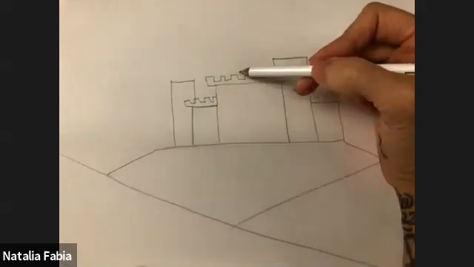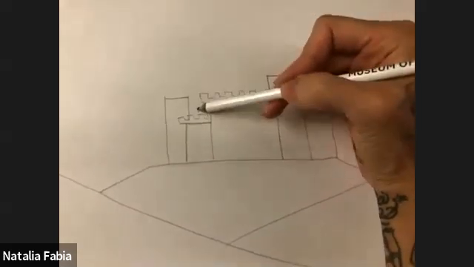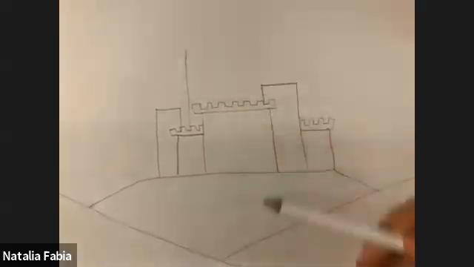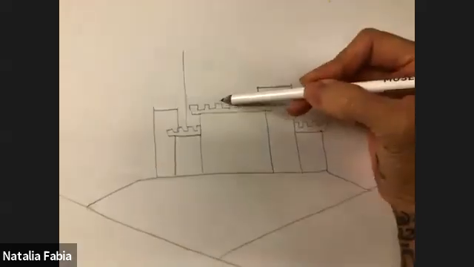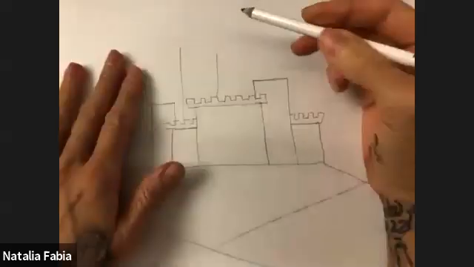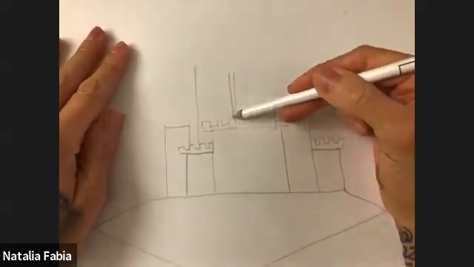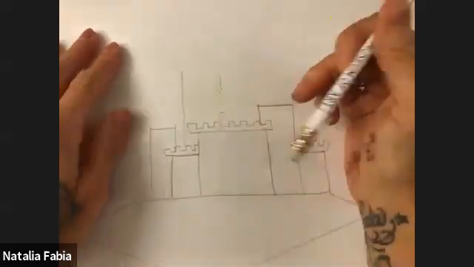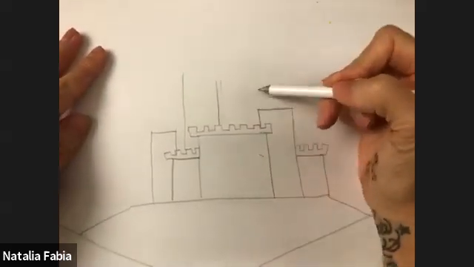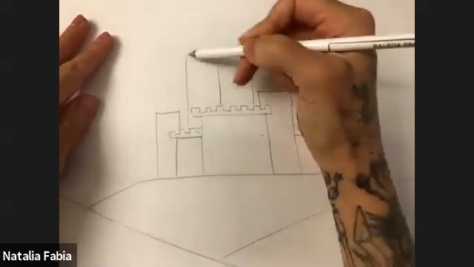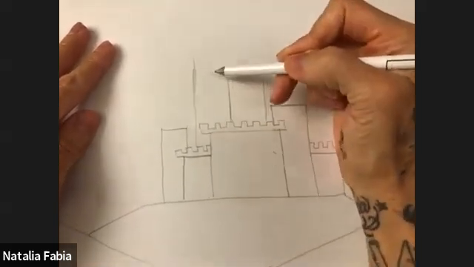from the middle here, actually right here, let's do another line extending up. And then two, oop, mine got curved. Well, that's okay. And then one in the middle extending up. These are the towers. So you can make them as high and as thick as you would like.